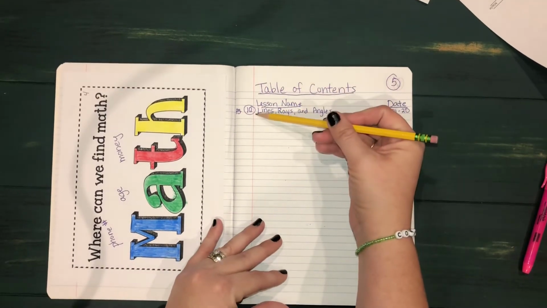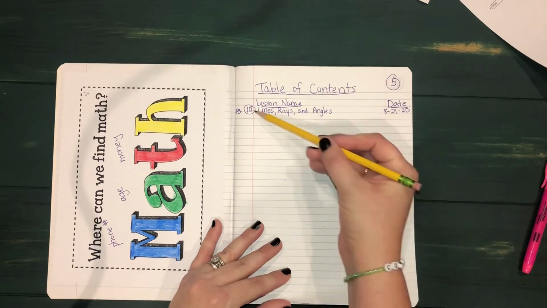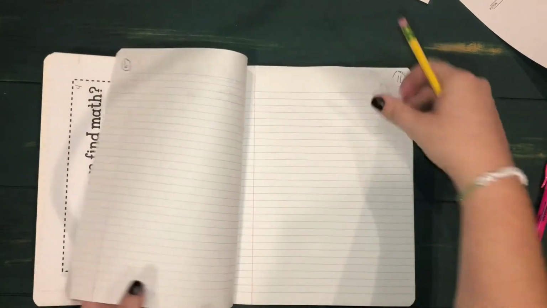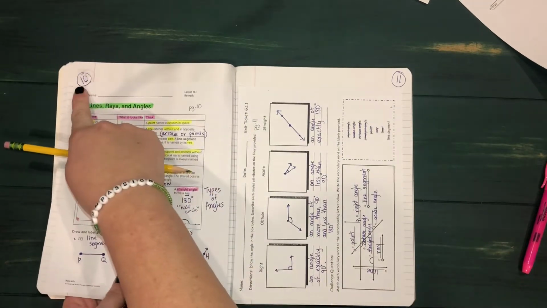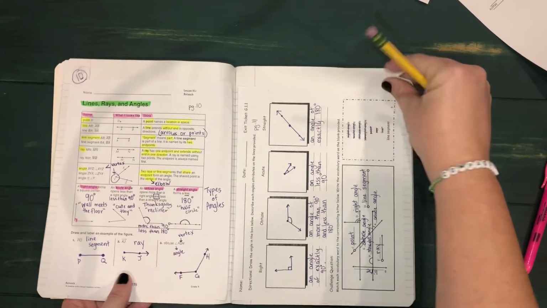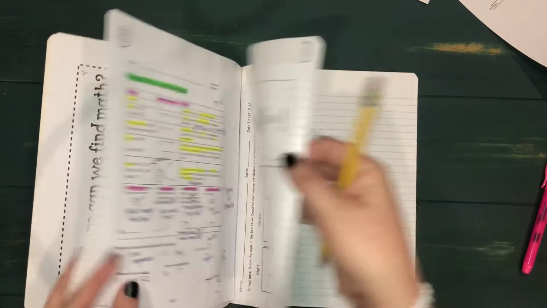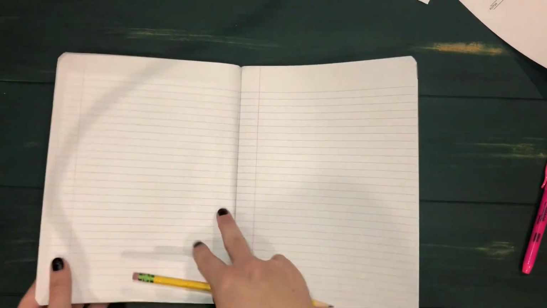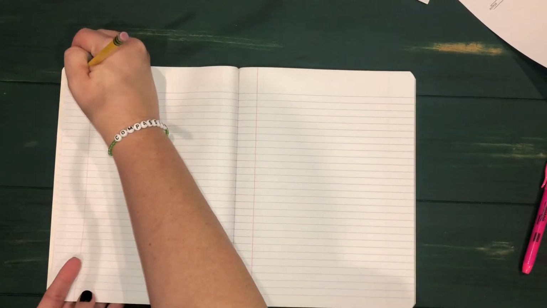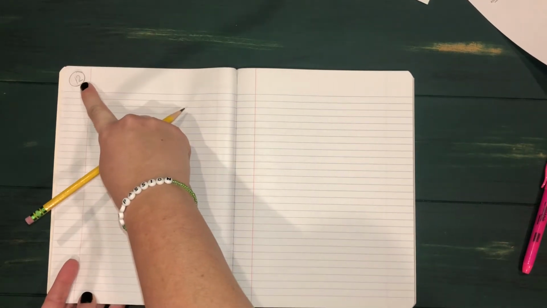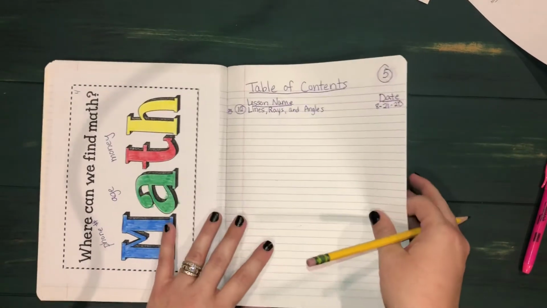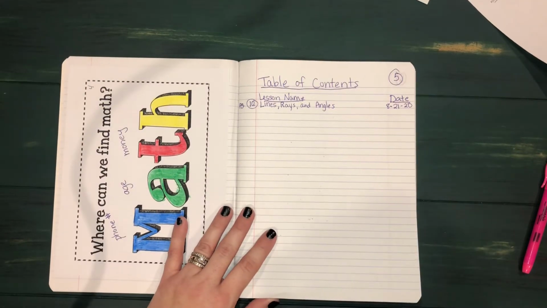So on Friday, our lesson was lines, arrays, and angles on page 10. So we're going to go back to page 10 to double check what pages we have. So we had page 10 and 11. That means that the next page we're going to have is a page 12. So you can go ahead and start by turning that page, making sure you only take that one page, turn it to the back, write a number 12, then flip it back to the table of contents.